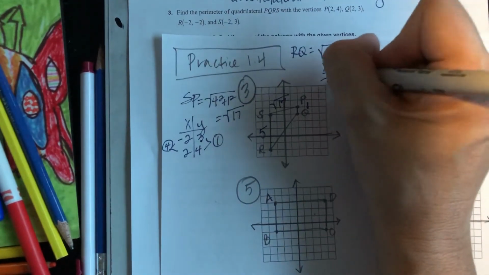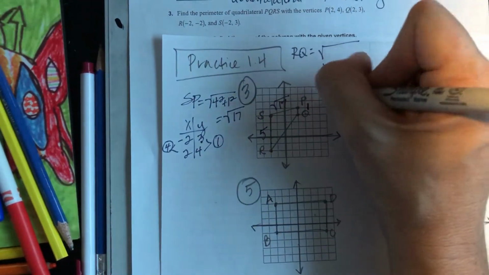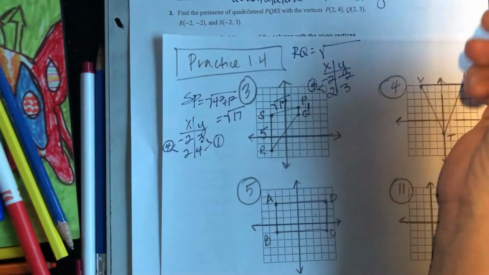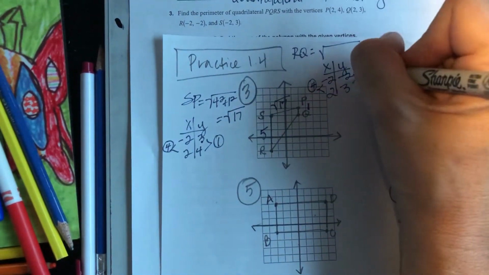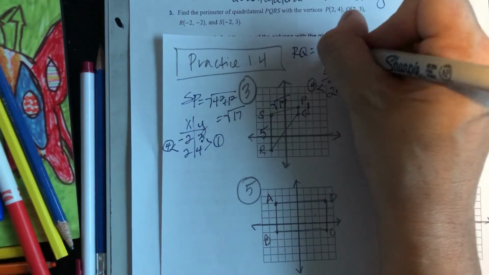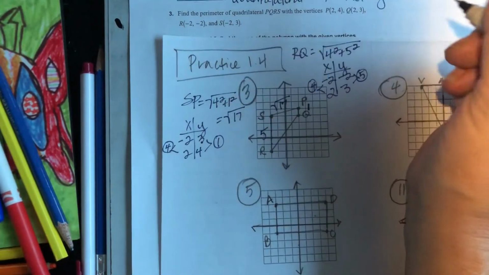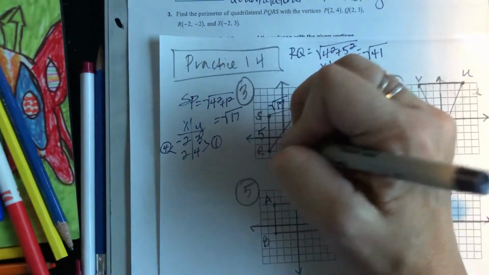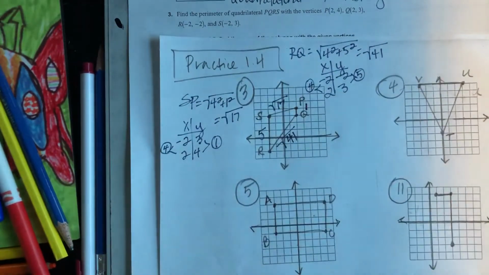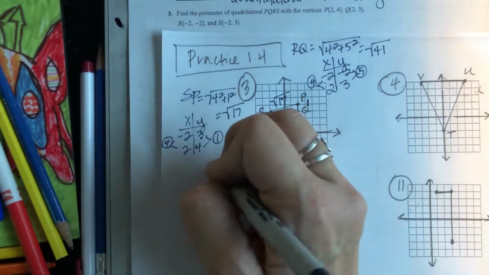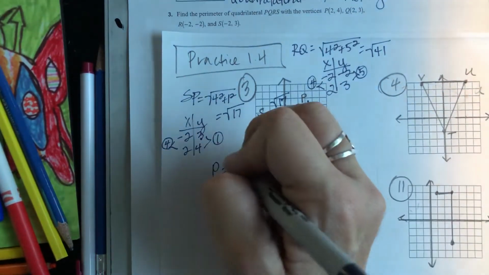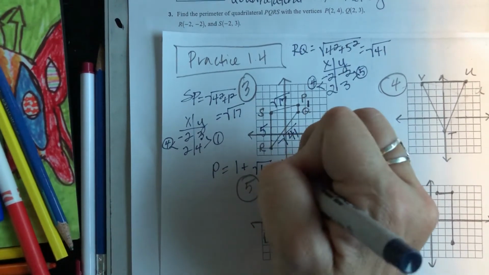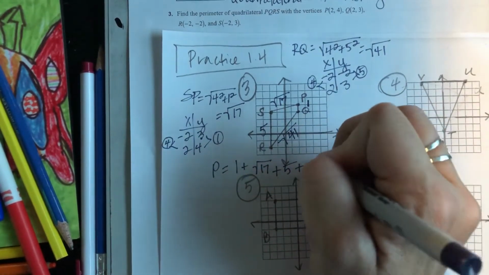R is -2, -2. Q is 2 and 3. The X's, how far apart, is 4. The Y's, how far apart, is 5. 4 squared plus 5 squared, that's 16 plus 25. Under the radical is going to be the square root of 41. So I put that there, and to find the perimeter, I go around and add up the side lengths. 1 plus the square root of 17, plus 5 plus the square root of 41.